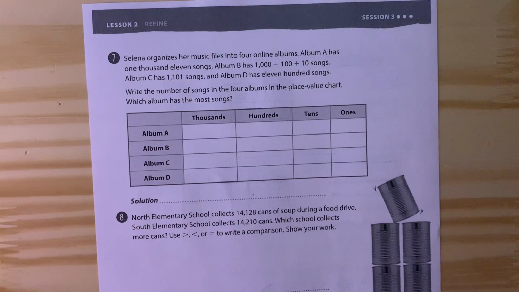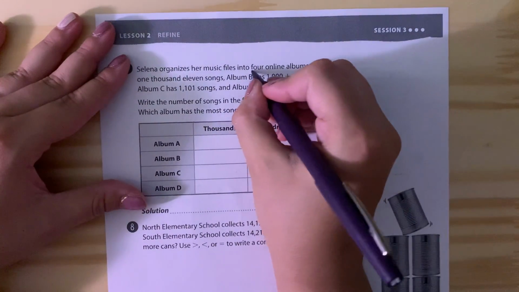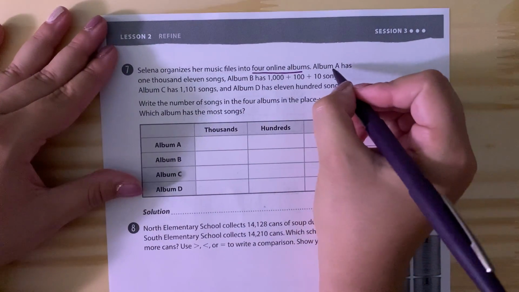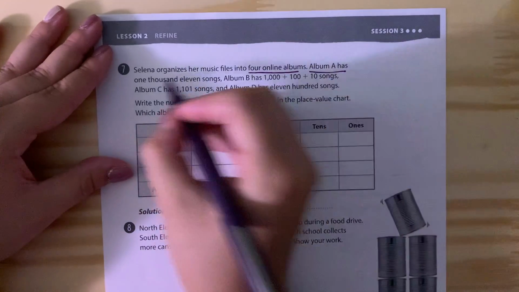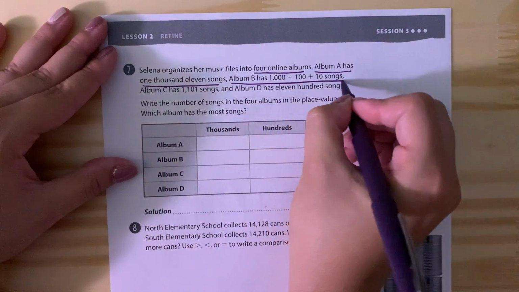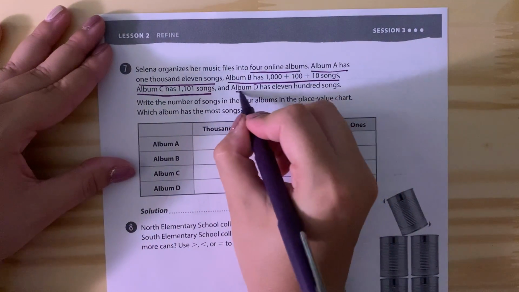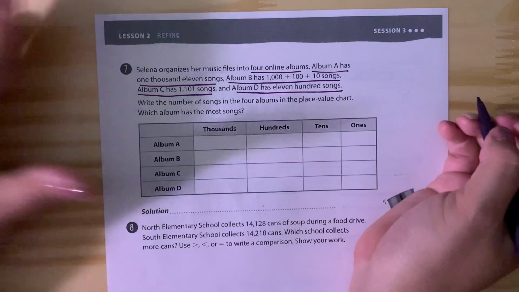So continuing, we have one more page, friends. We're almost there. So number 7 says, Selena organizes her song files into 4 online albums. Album A has 1,011 songs. Album B has 1,000 plus 100 plus 10 songs. Album C has 1,101 songs. And Album D has 1,100 songs.